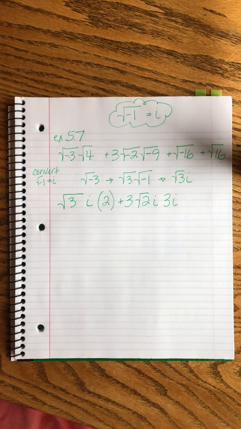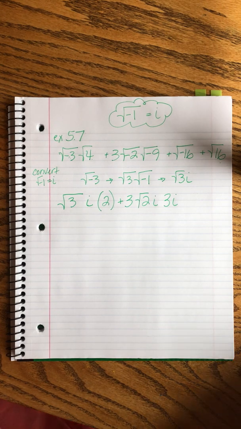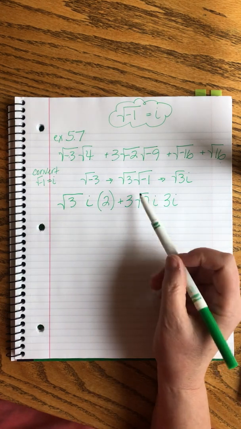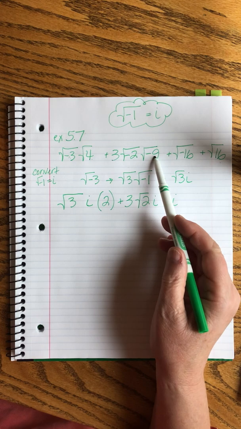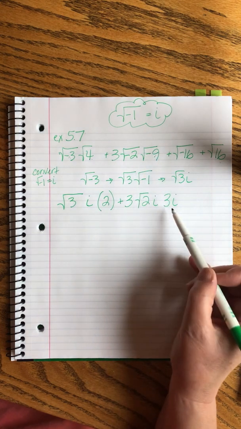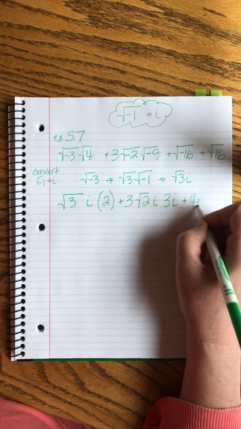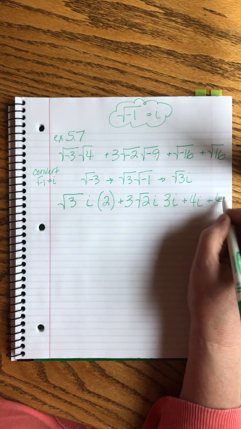The square root of 9 turns into a 3. This turns into a 3, but that turns into an i, plus 4i plus 4.